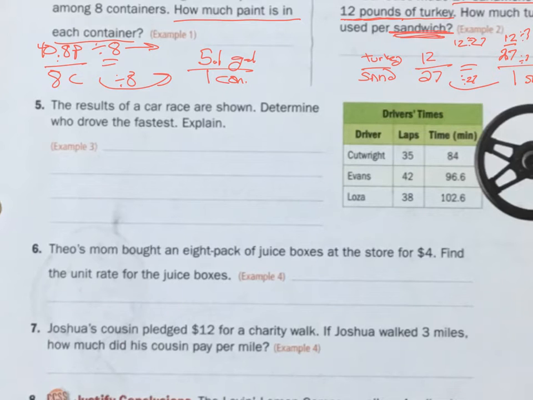Okay, so for Cut, we'll call him Cut. We'll call this guy Evans and Loza. So Cut did in 84 minutes, he did 35 laps. Evans in 96.6 minutes, he did 42 laps.